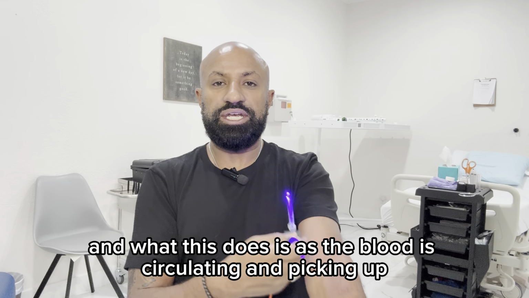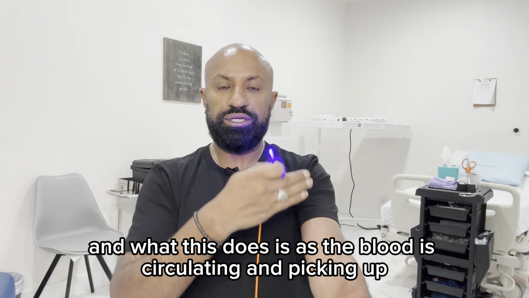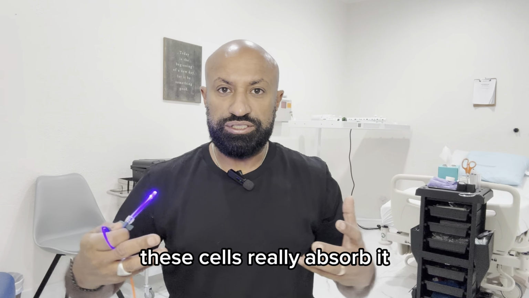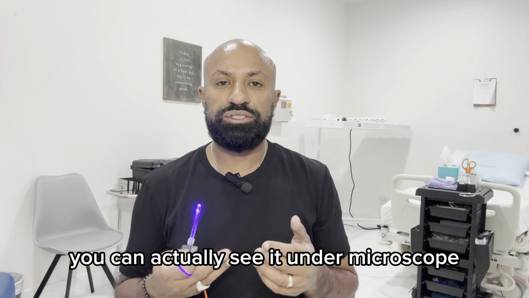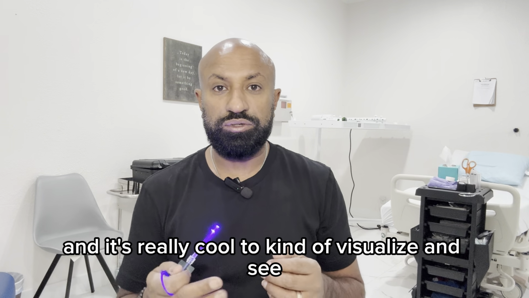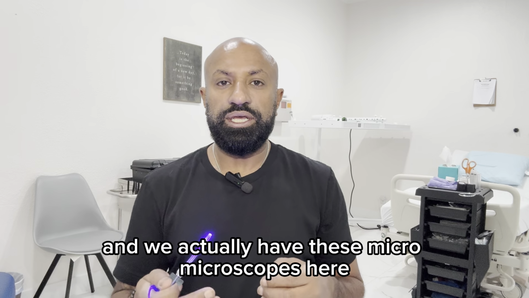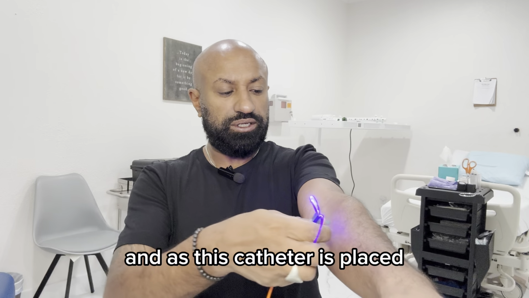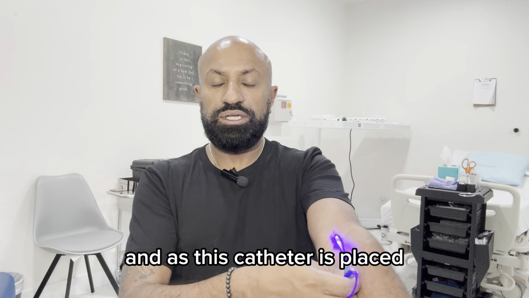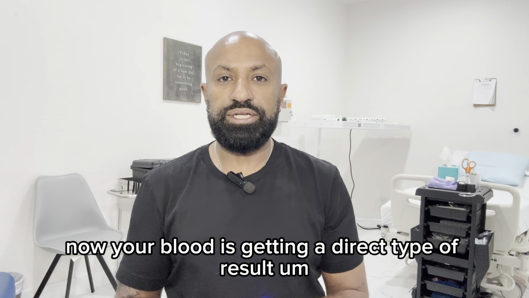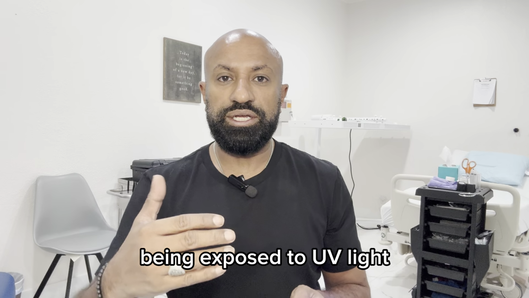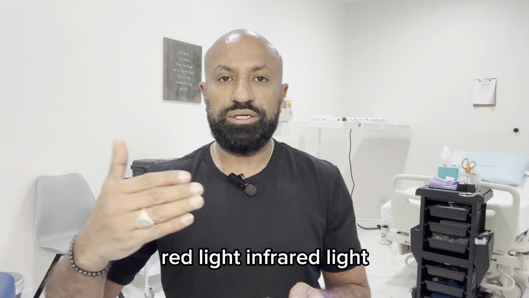And what this does is, as the blood is circulating and picking up the photosensitizer that you put in, these cells really absorb it, and you can actually see it under a microscope, and it's really cool to visualize and see. And we actually have these microscopes here, and as this catheter is placed, now your blood is getting a direct result, being exposed to UV light, red light, infrared light, green light therapy.